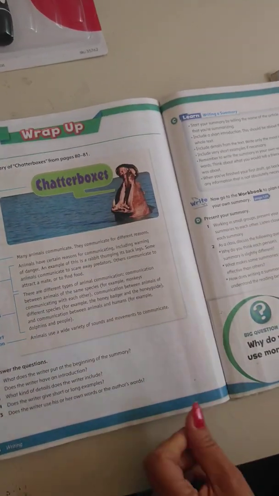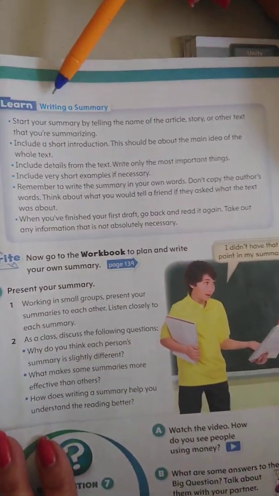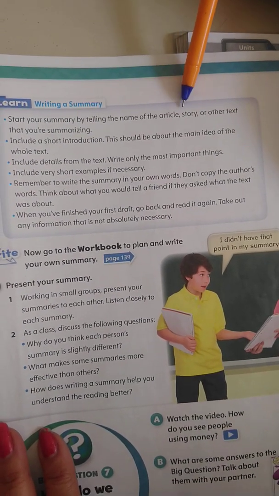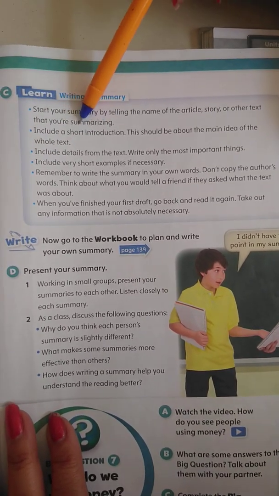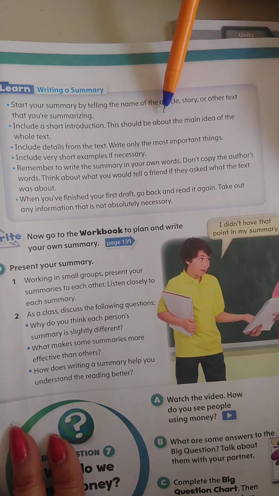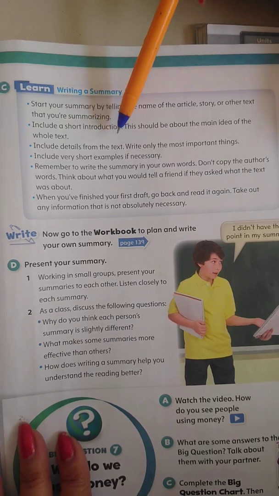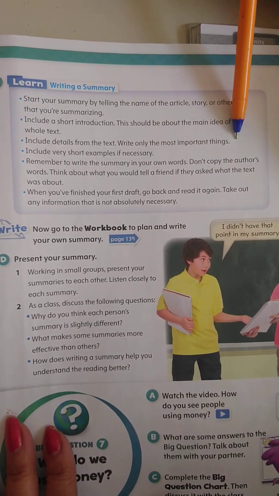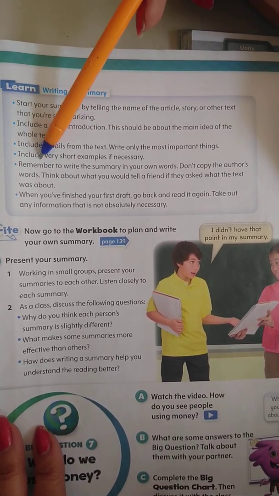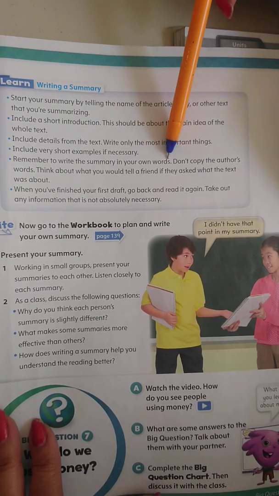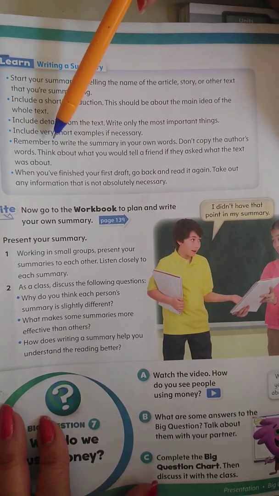Okay, then after finishing here, we are going to start your summary by telling the name of the article, story, or other text that you are summarizing. Include your short introduction. This should be about the main idea of the whole text. Include details from the text. Write only the most important things. Include very short examples if necessary. Remember to write a summary in your own words. Don't copy the author's words, okay? Use your own words, even if it is shorter.